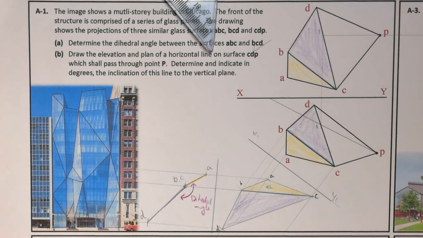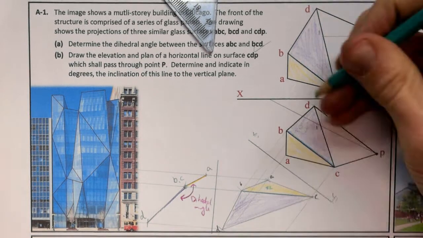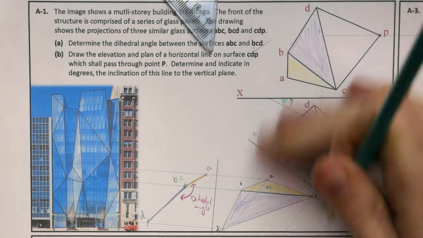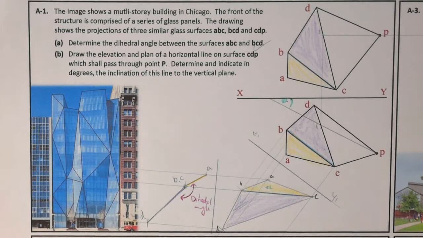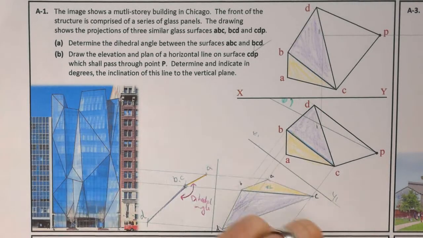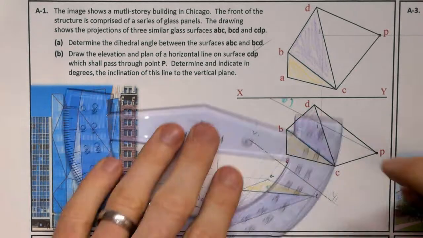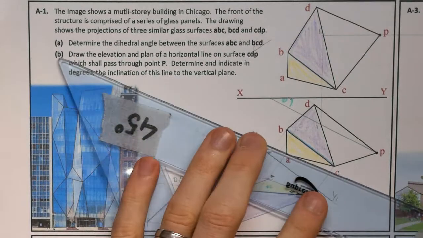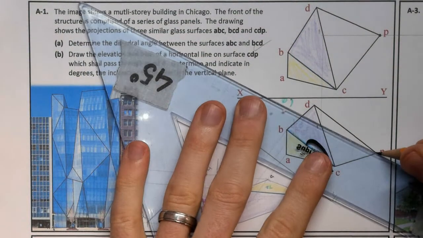Here, this angle is the angle of that. Sorry, they're asking us to indicate it in degrees, so I'm going to have to extend this out just for my particular protractor.